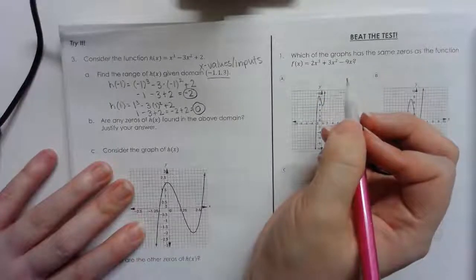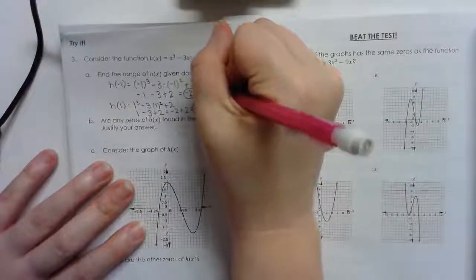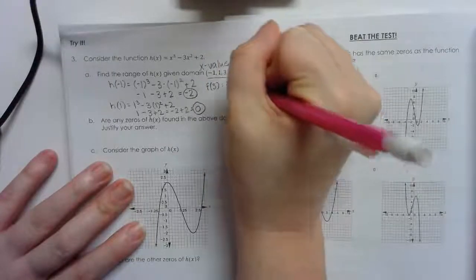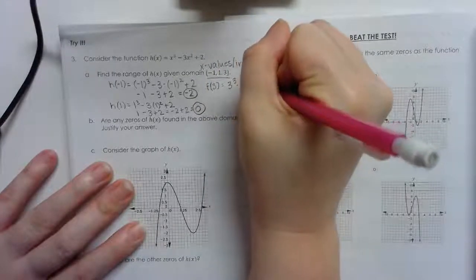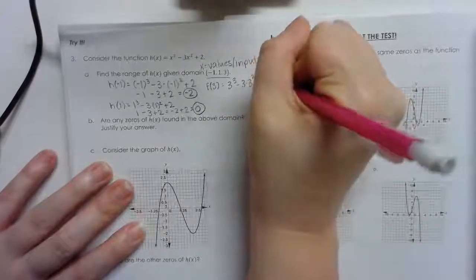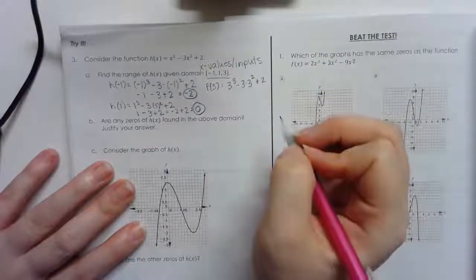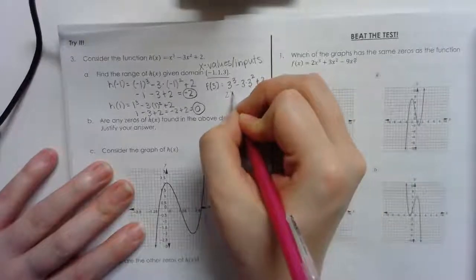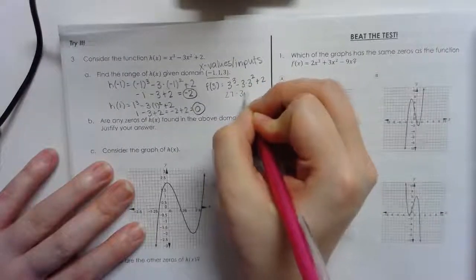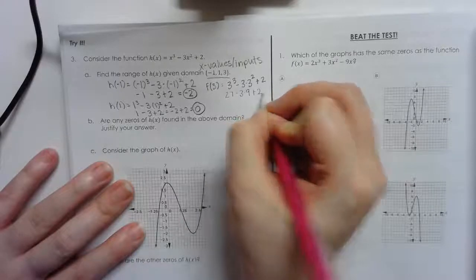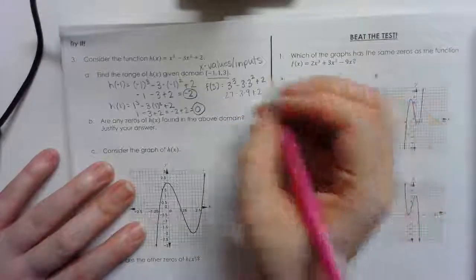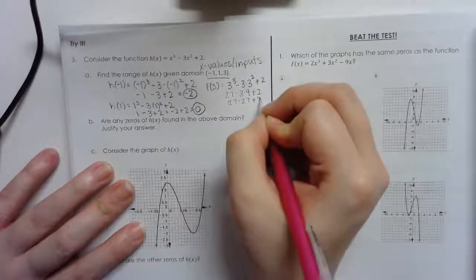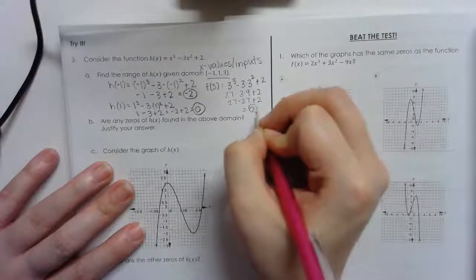And then the third one, h of 3, is 3 to the third minus 3 times 3 to the second plus 2. 3 to the third is 27, minus 3 times 9 plus 2. 3 times 9 is 27, so I have 27 minus 27 plus 2, so that equals 2.